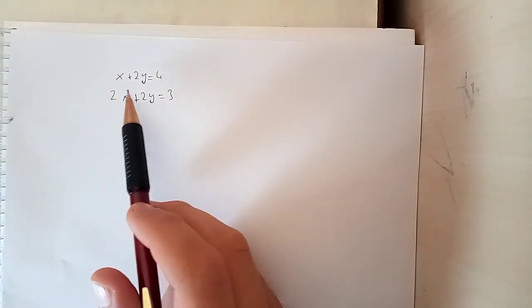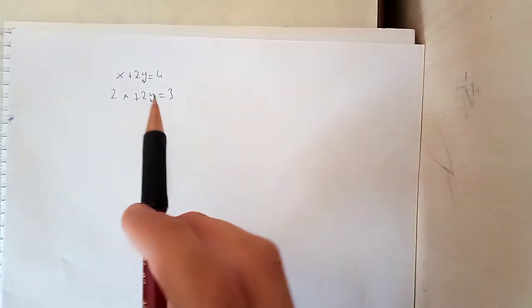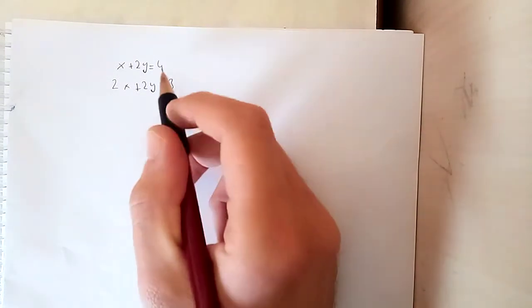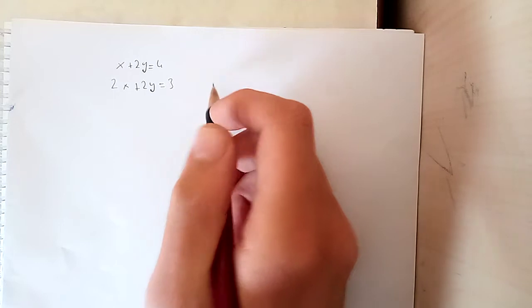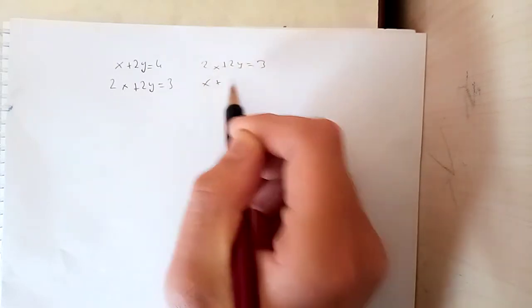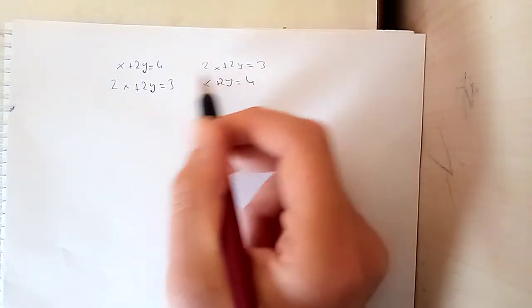As we learned in the previous video, it is a linear system, and I know all of you know that we can change the order of these equations. I can write the second equation above and the first equation under it. It won't change our answer.